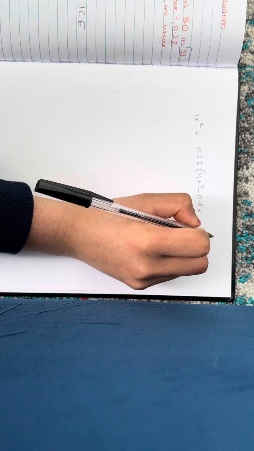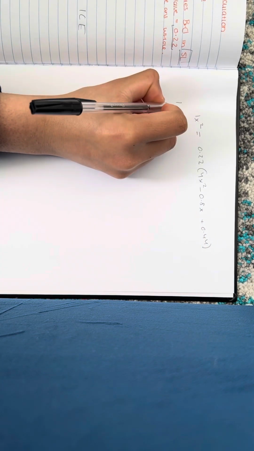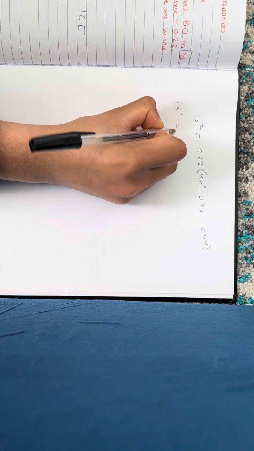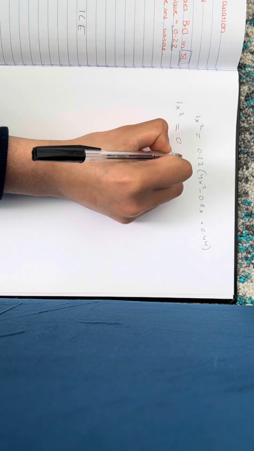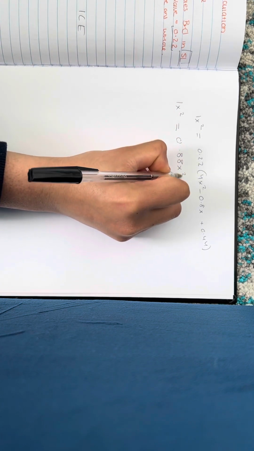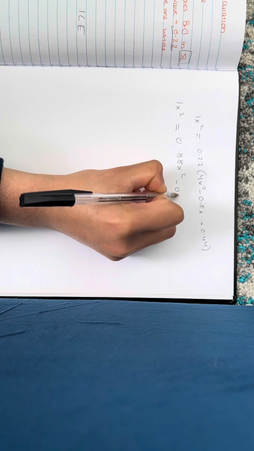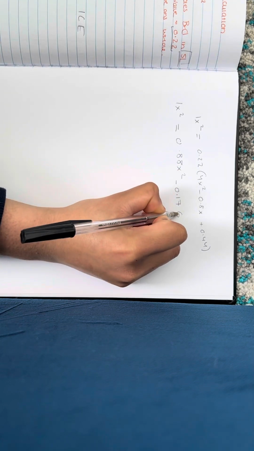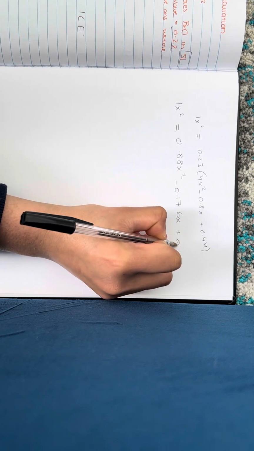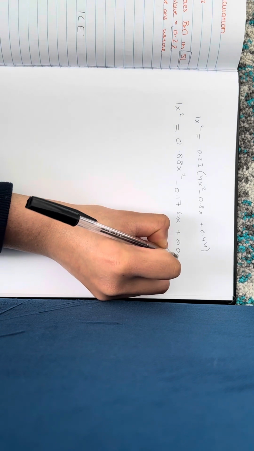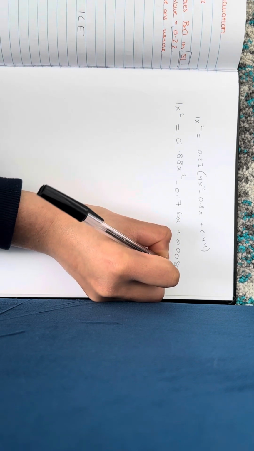Okay, so that would give you 1x squared. I'm just going to do it with my calculator. 0.88x squared minus 0.176x plus 0.0088.